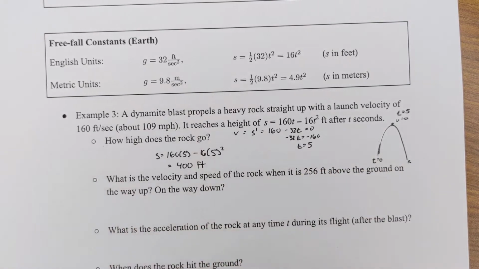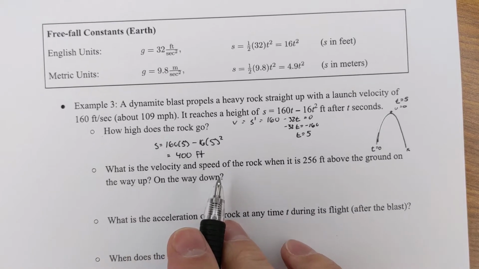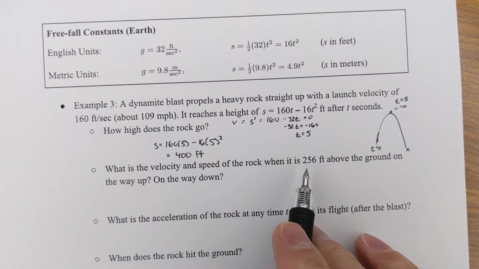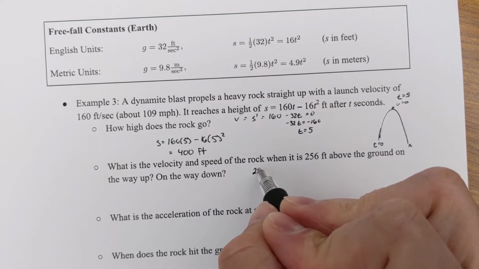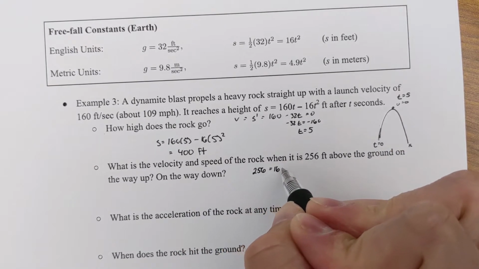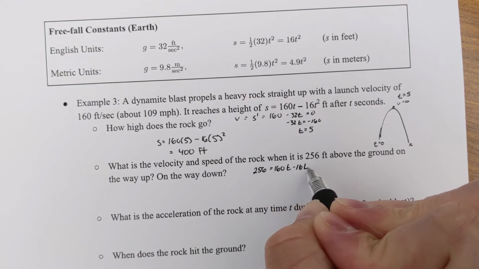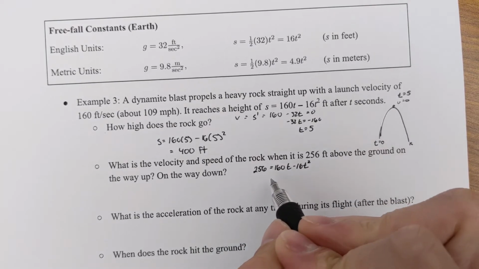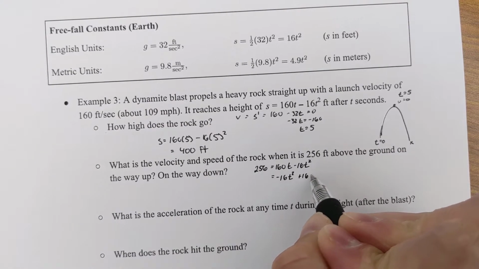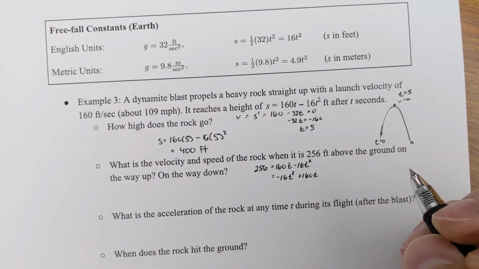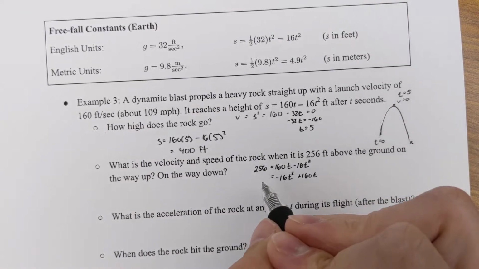So we're measuring in feet. What's the velocity and speed of the rock when it's 256 feet above the ground on the way up, on the way down? So I know my position. So 256 equals 160t minus 16t squared. So I'm going to rearrange this equation, negative 16t squared plus 160t. So that equals 0.